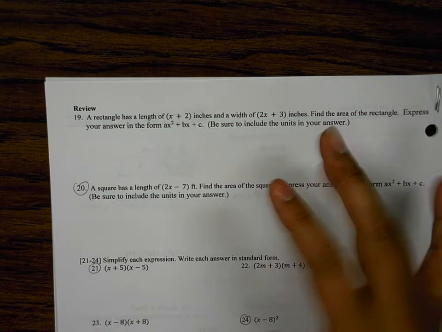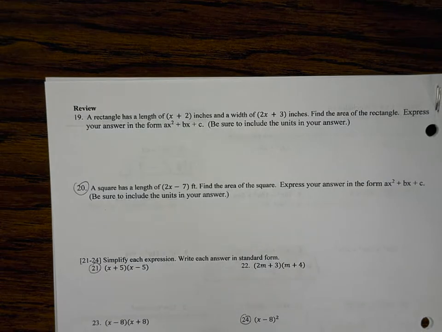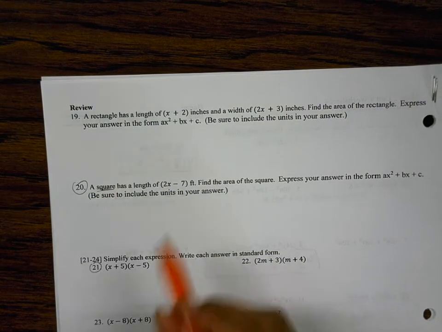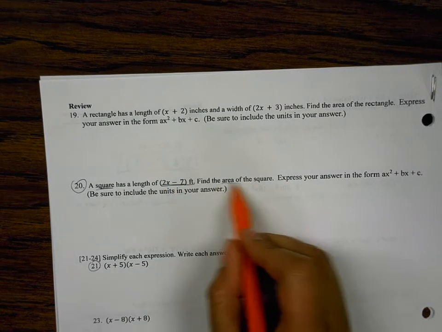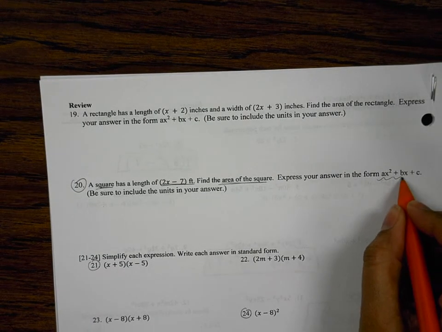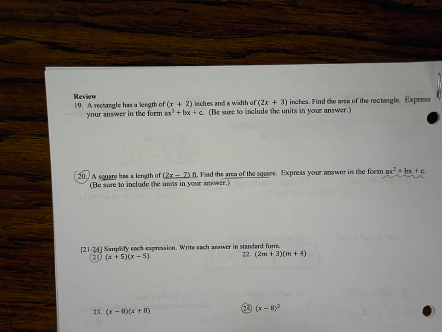All right, I'm going to do number 20. These types, 19 and 20, are test questions, so you want to make sure you understand them. A square, it's important to know it's a square, has a length of 2x minus 7 feet. Find the area of the square. Express your answer in this form. Be sure to include the units in your answer.